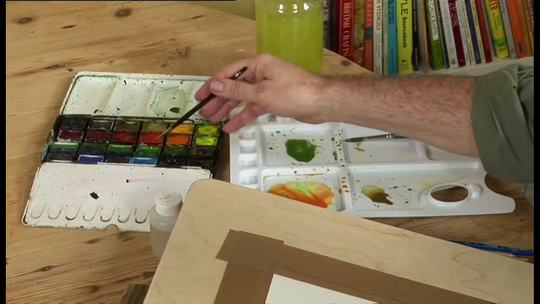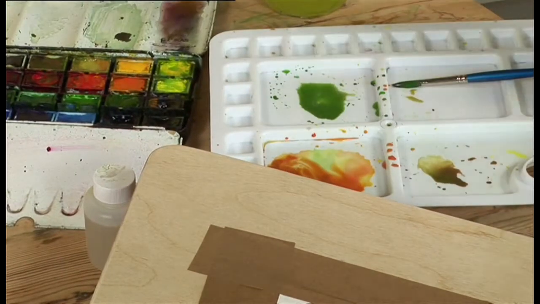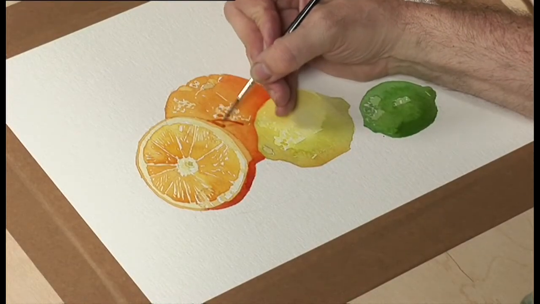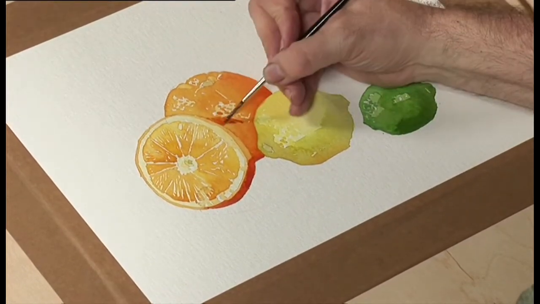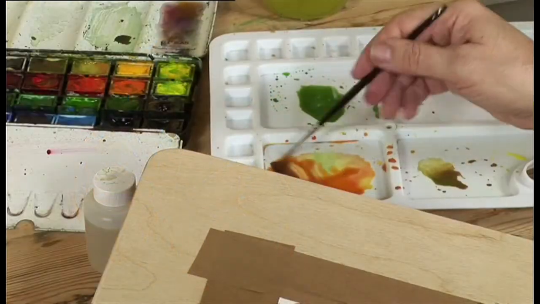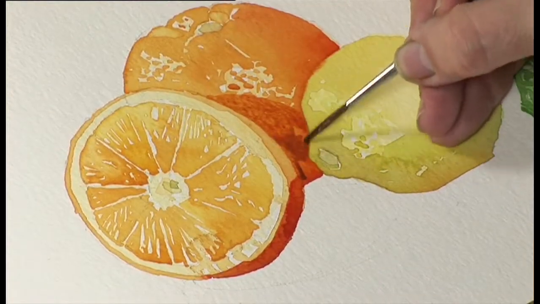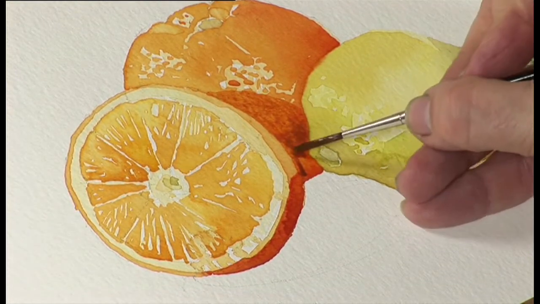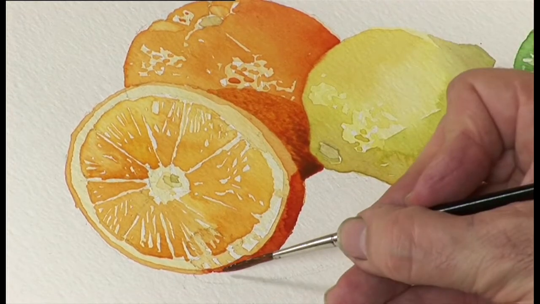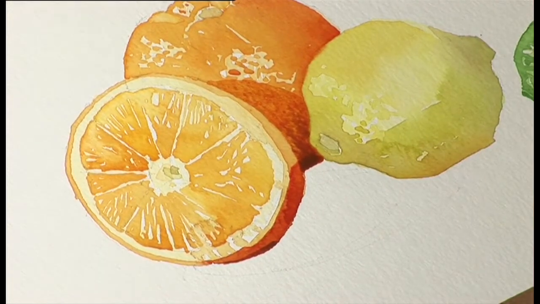Now it's time to add the darkest colour to the uncut orange. Mix a dull orange from cadmium orange and a touch of dioxidine purple for the shadows on ridges on the uncut orange. Apply this with the rigger brush. Strengthen the colour with more cadmium orange and paint the deepest shadows, blending them into the existing with water. Allow the painting to dry.